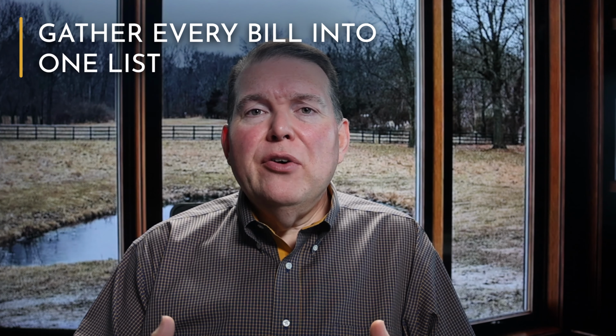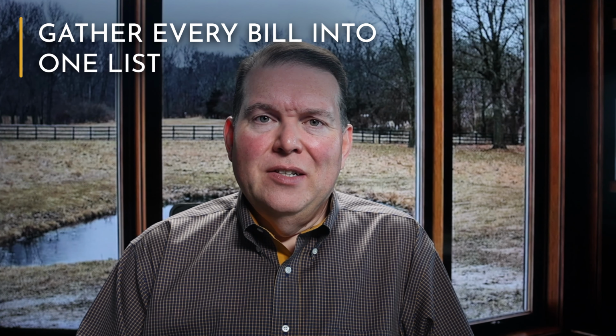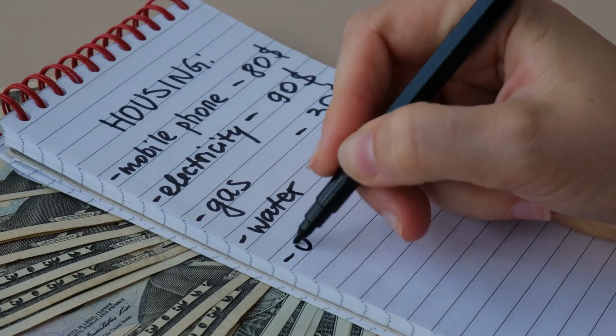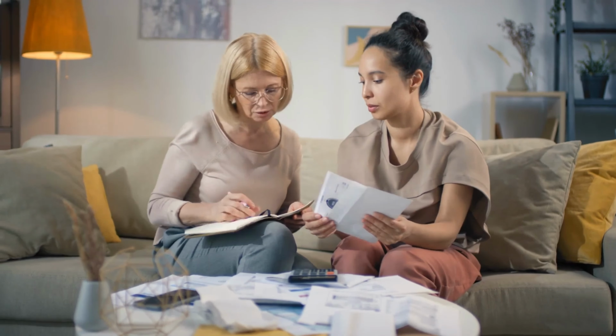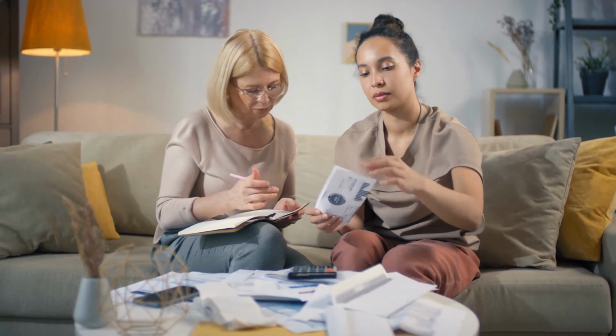Here's what I'm going to encourage you to do today. Gather every bill into one single list. This doesn't have to be some long, drawn-out, amazing thing, just 10 minutes. Just set aside 10 minutes and get a piece of paper, and I'm going to walk you through exactly how to do this. On this paper, write the name of the bill, put the due date of the bill, put the minimum of that bill, and this last column is going to be important here in a moment. Put on there how it's paid, whether it's paid by check, is it automatic, that sort of question.